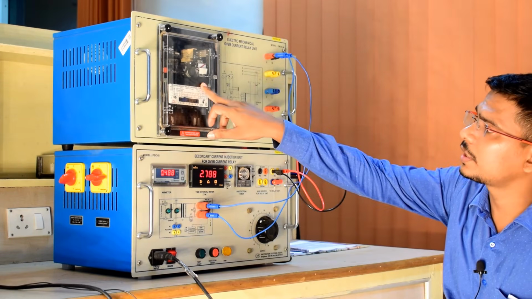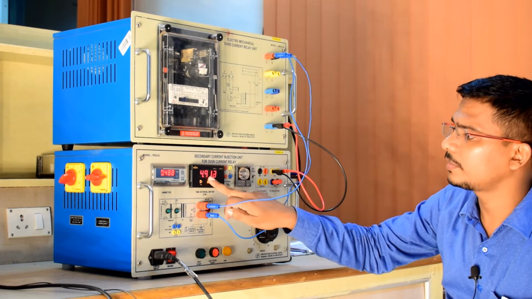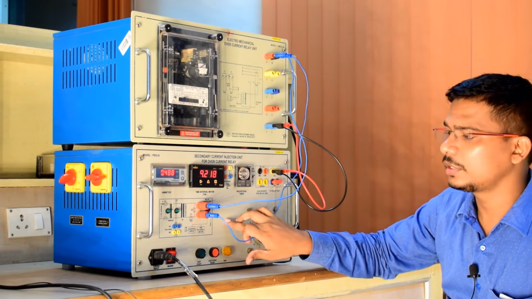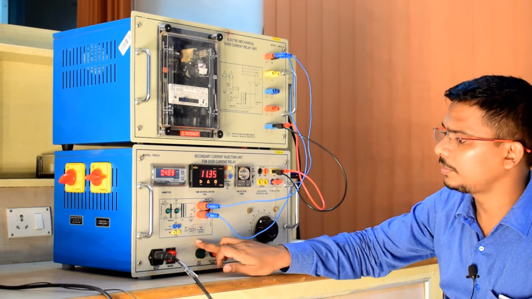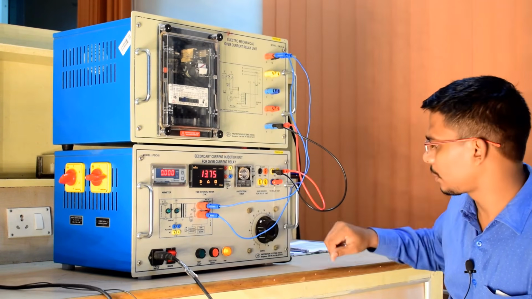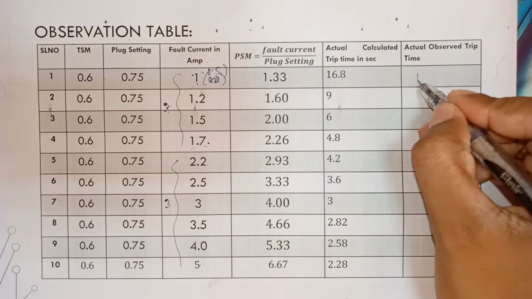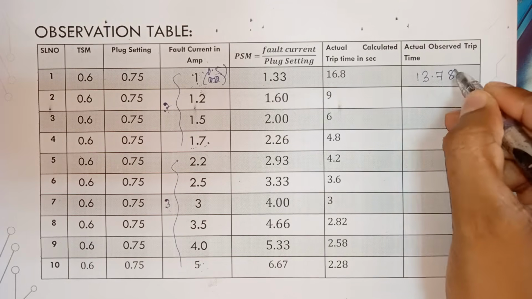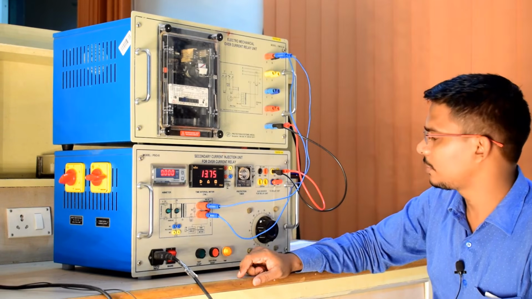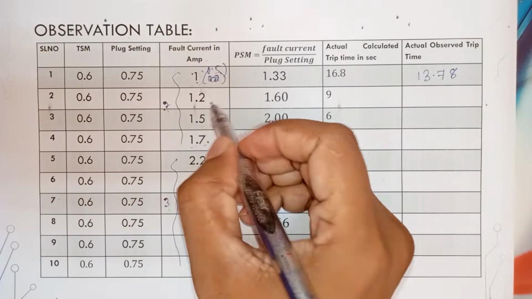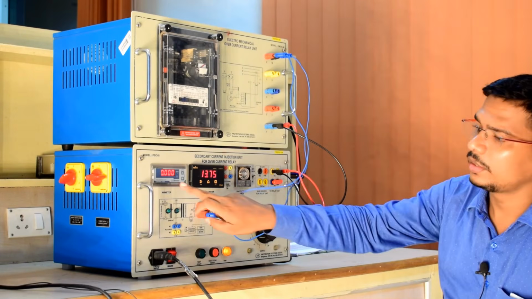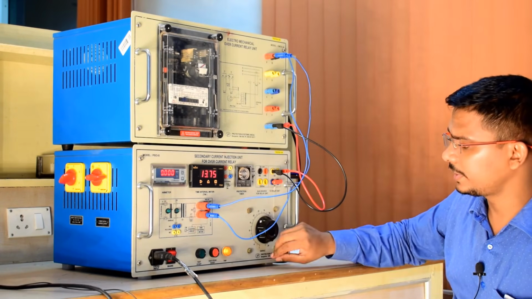So the relay disk is moving, and at the same time the timer is running. When the relay gives its signal to this unit, it will trip the circuit as well as stop the timer. So the timer stopped. We observe the time as 13.78. So not much difference. Next we will go for 1.2 ampere of current. That will be 0.6. We have to see 0.6 here.